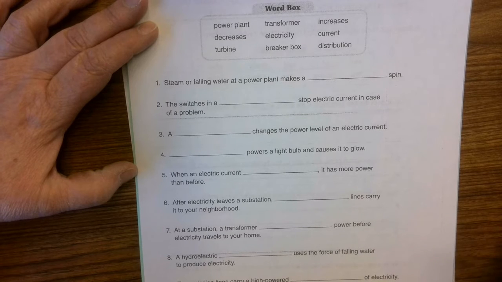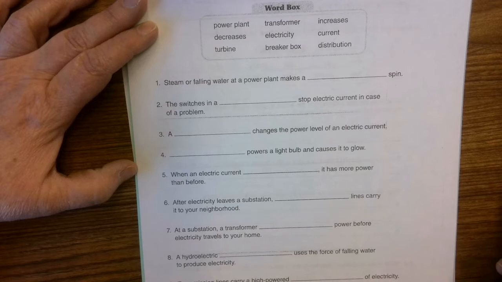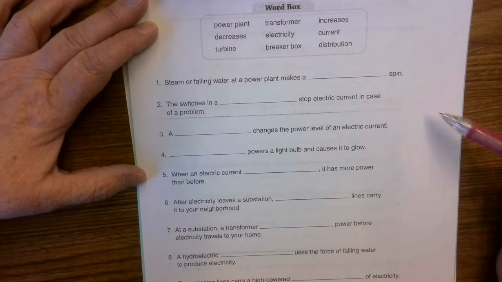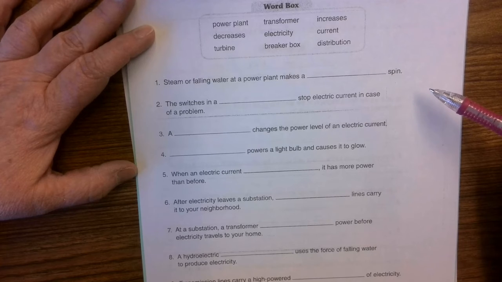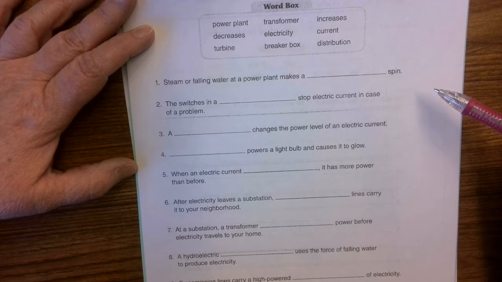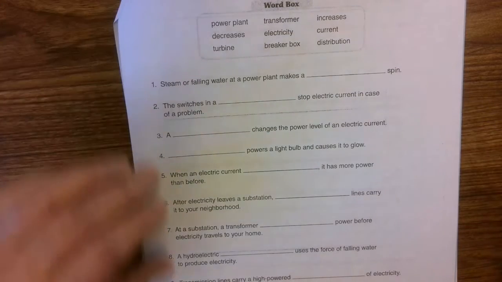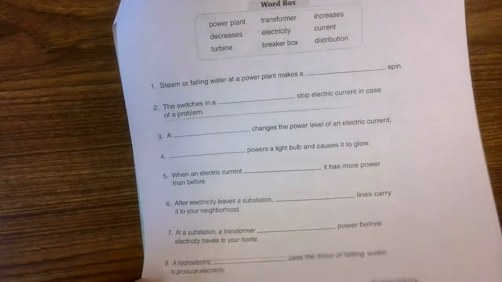Please make sure that after you have written your word in, you've copied it correctly so it's spelled correctly. And after you've done that, please make sure that you go back and reread your sentence to make sure that the word that you used makes sense in that sentence. So just take your time and do the best that you can on that, okay?